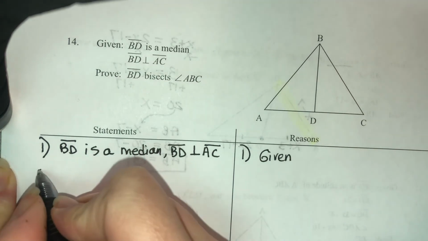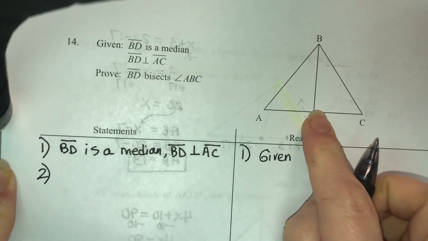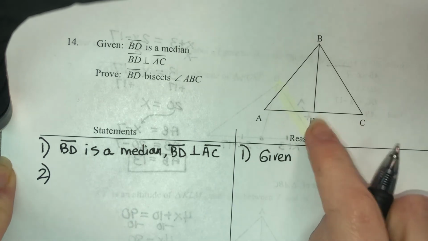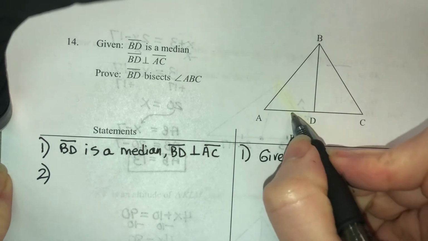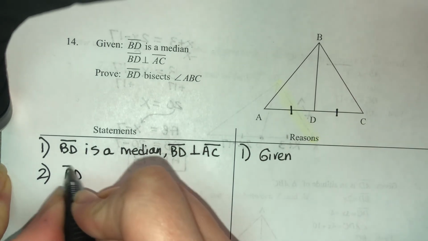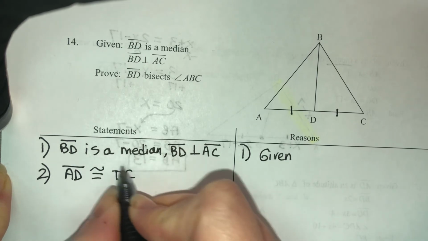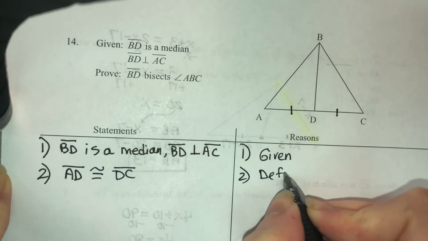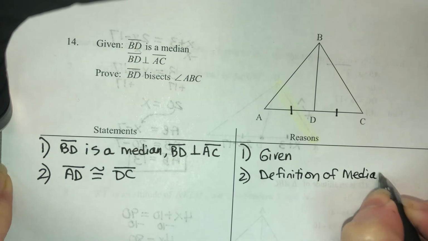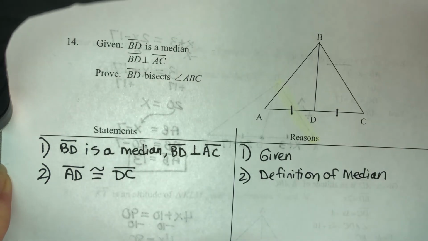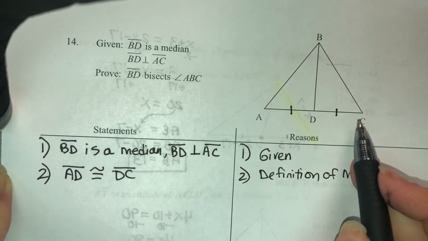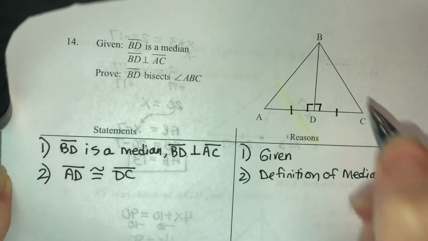Now, if BD is a median, that means that it is a line segment from a vertex to the midpoint of the opposite side. If D is the midpoint, then AD would have to be congruent to DC. So we're going to say that for our next step. AD is congruent to DC because of the definition of median. And they gave us that BD is perpendicular to AC. So that means these are 90-degree angles.